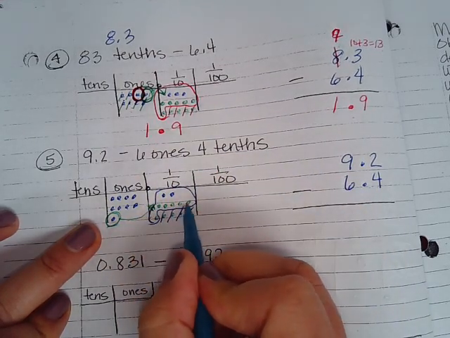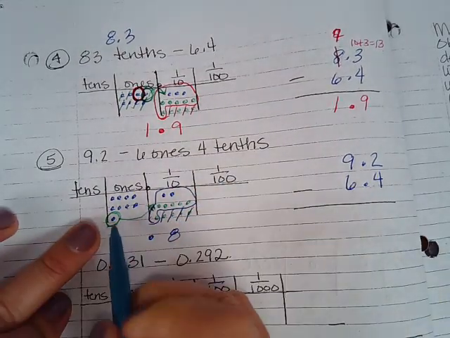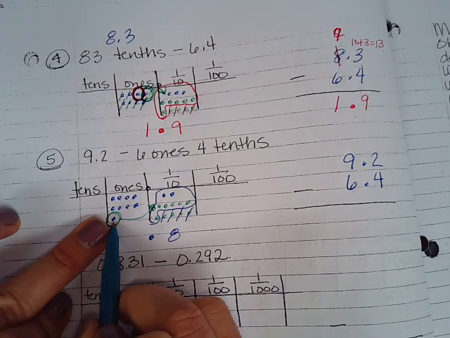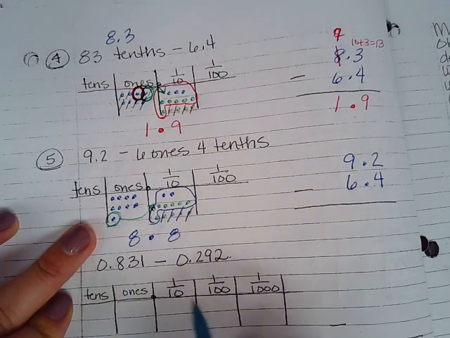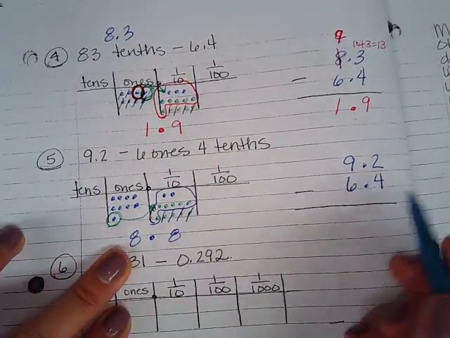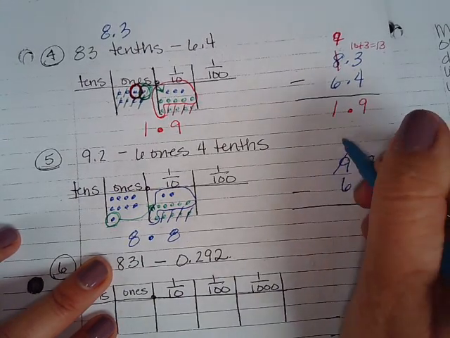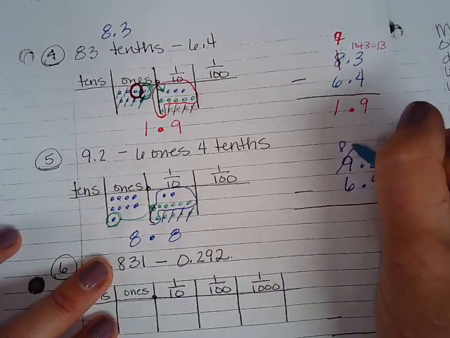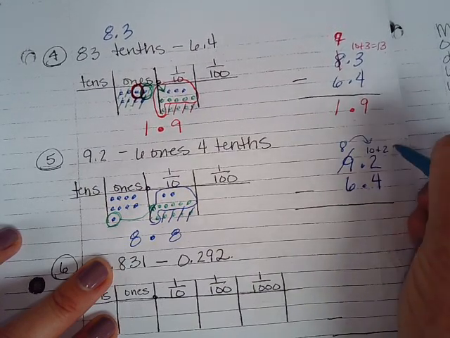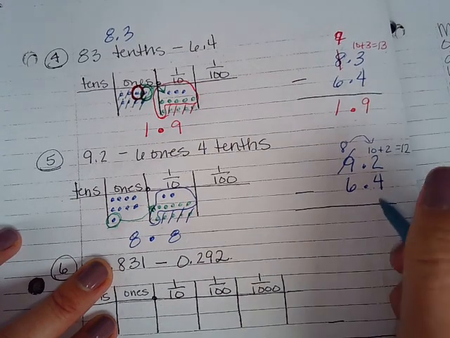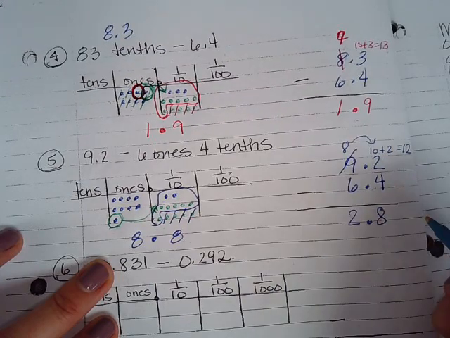Now what is left? 1, 2, 3, 4, 5, 6, 7, 8. And remember, I took this away. It's 1 less than it was. So it's 8.8. Let's come over here and check. So I can't take 4 from 2. So I'm going to come over here and regroup. This is like 10 plus 2 over here, which becomes 12. 12 subtract 4 is 8. 8 subtract 6 is 2.